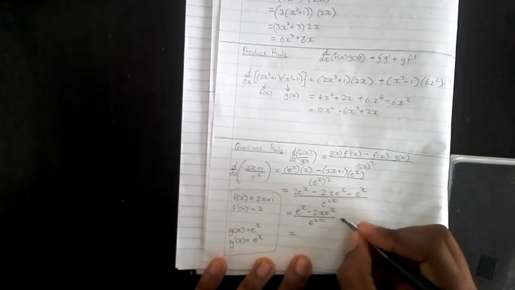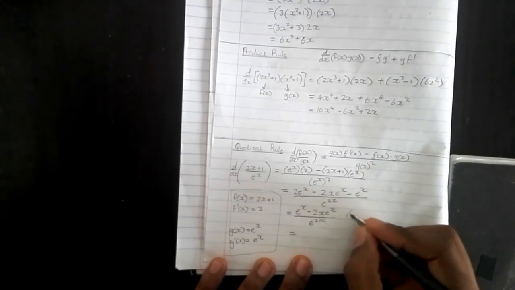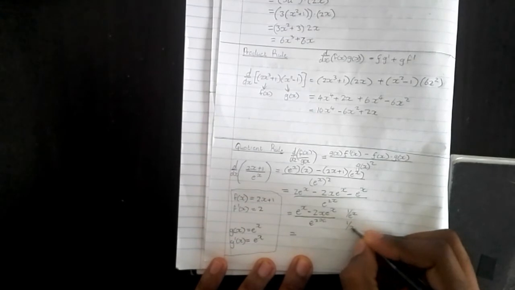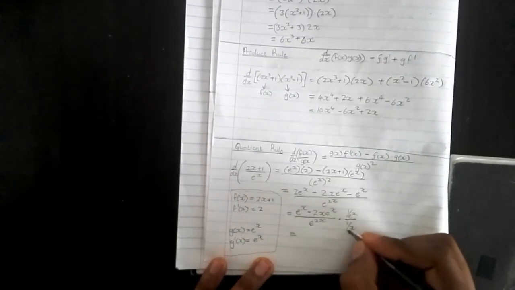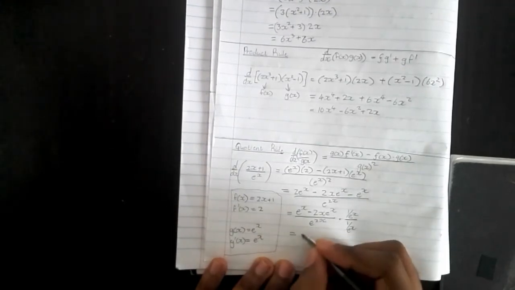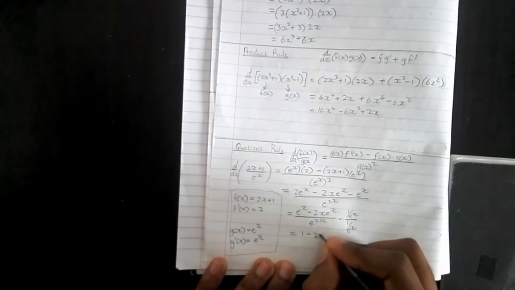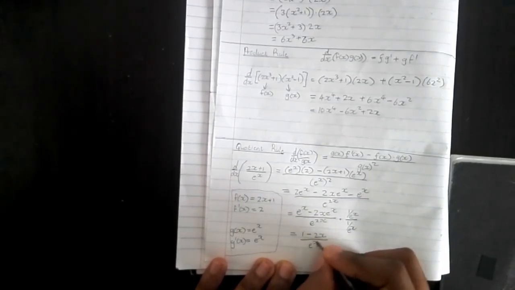Yeah, we could also divide by 1 over x and 1 over x there, multiply, and we have 1 minus 2x over x as our final answer.